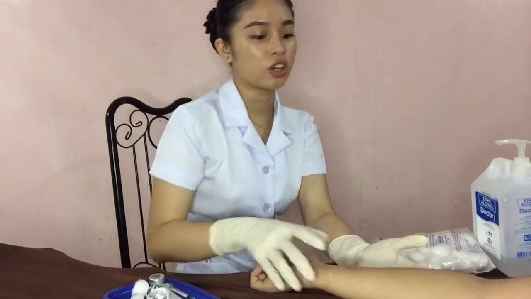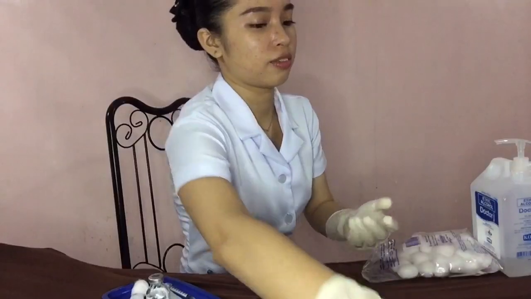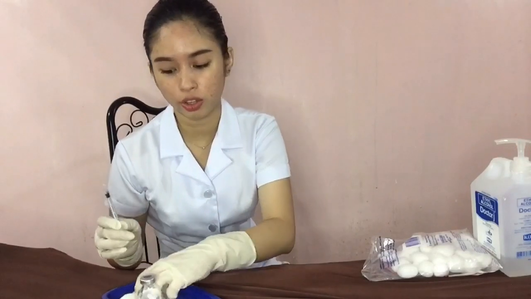Now assist the patient into a comfortable sitting position. Now ma'am, it is all done. Don't forget not to recap or reuse the needle. Discard the needle and the syringe in the appropriate receptacle. Then wash your hands and document the procedure.